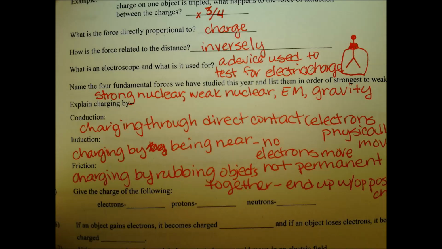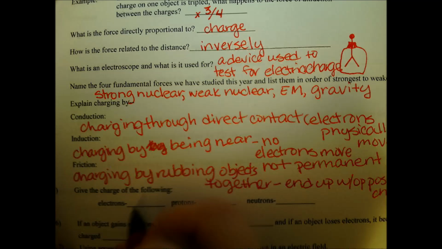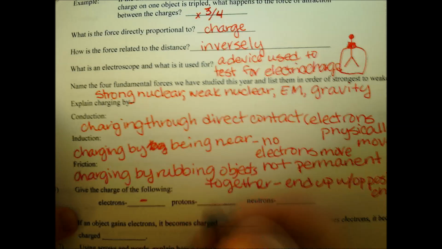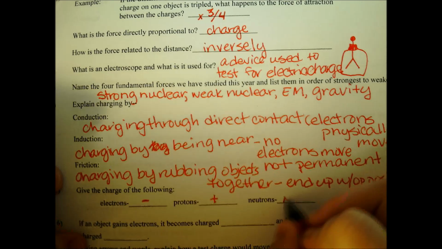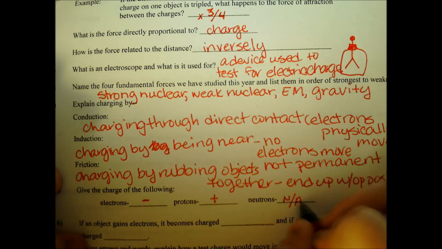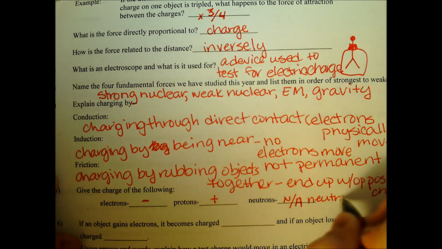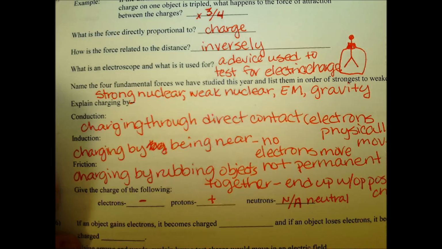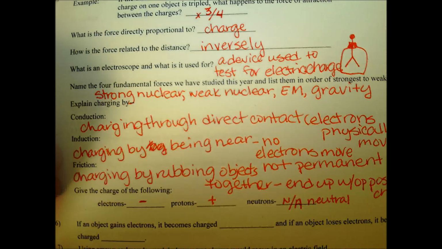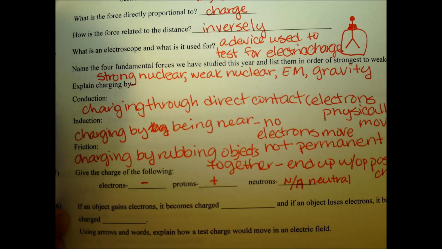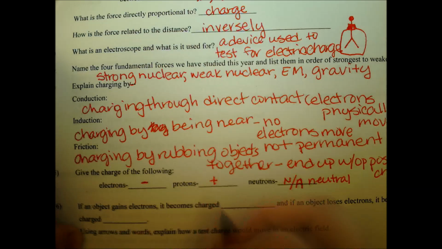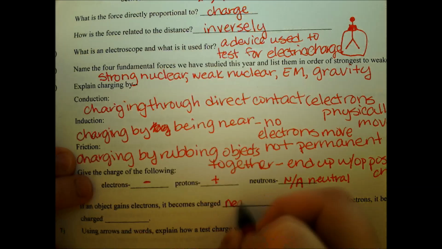All right, give the charge for each of the following. Electrons have a negative charge, protons have a positive charge, and neutrons have a not applicable because they are neutral. All right, if an object gains electrons, it becomes, so gaining electrons means it will be negatively charged.